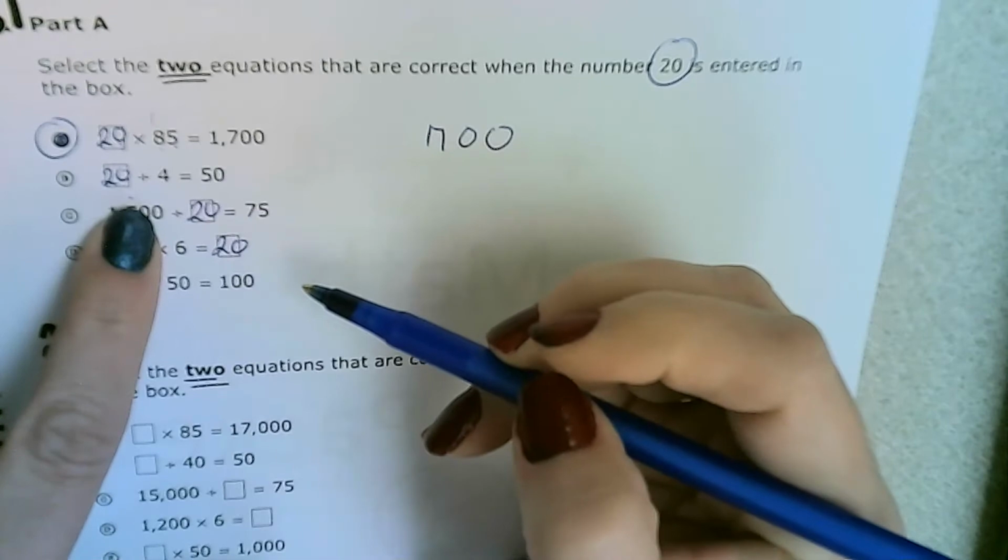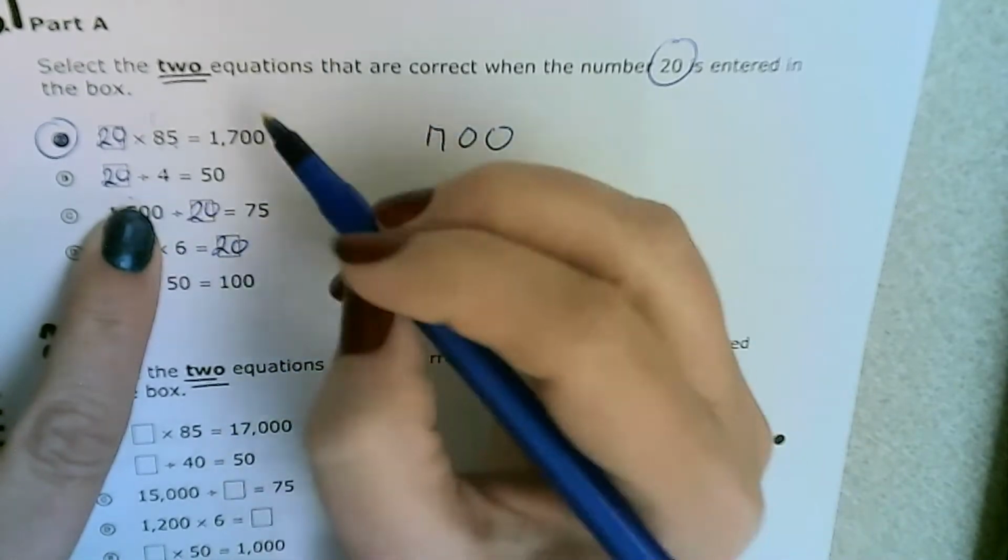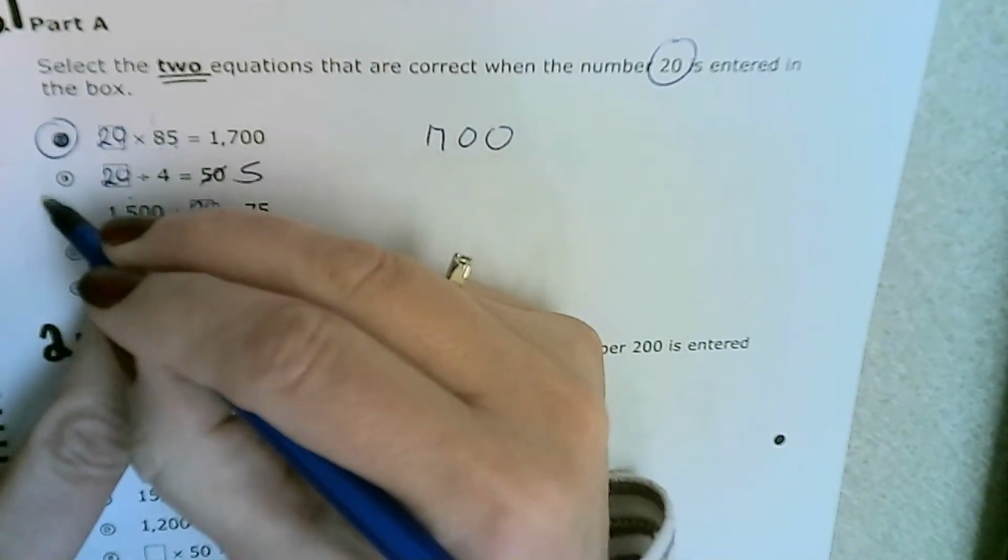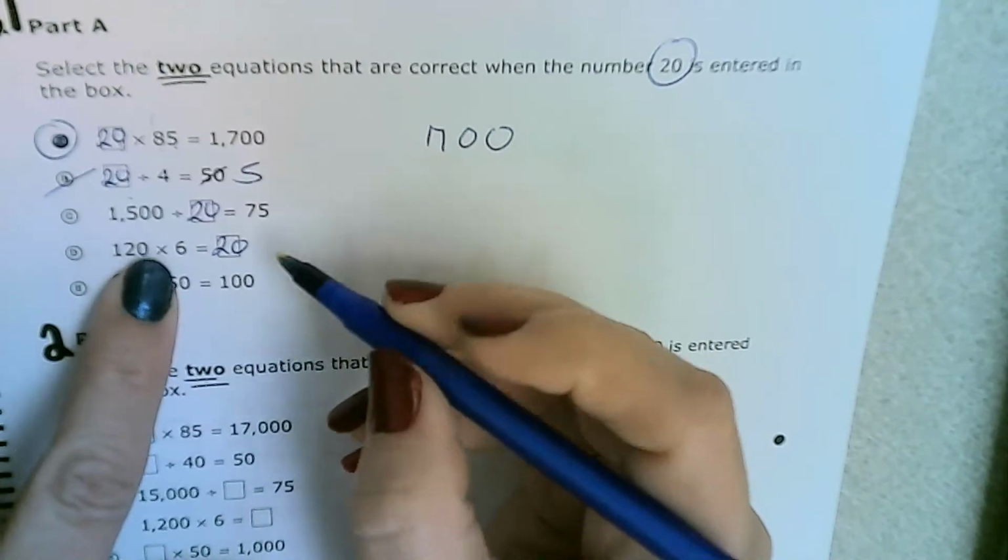20 divided by 4, well, you should know 20 divided by 4 is 5. So that one is not correct. Process of elimination.